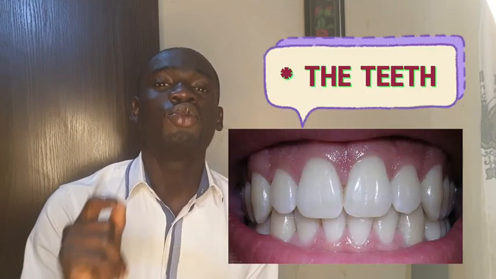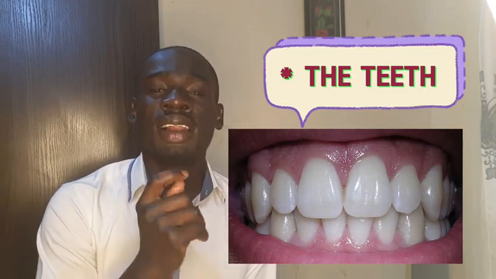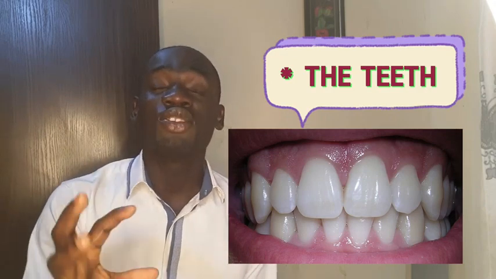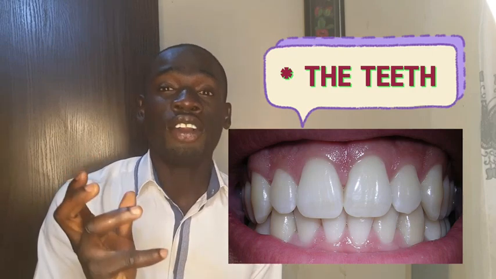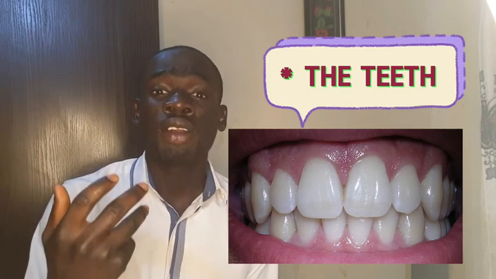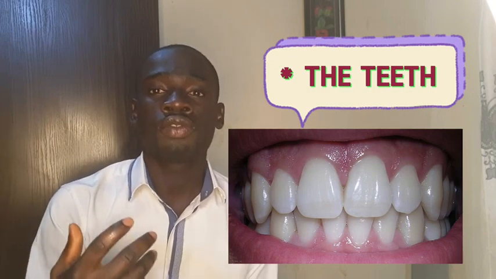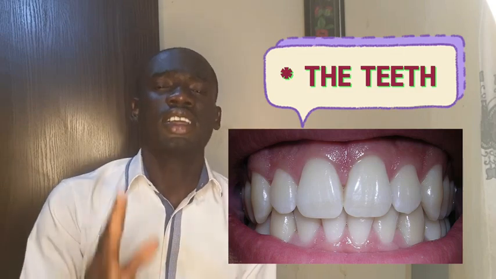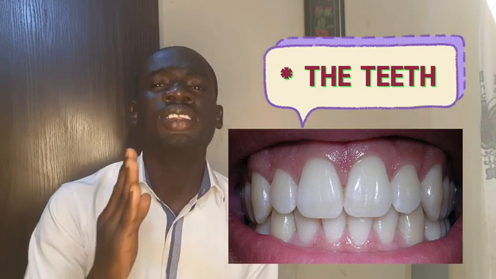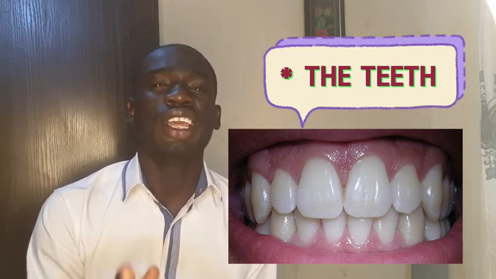Now the next, and one of the important parts also, is the teeth, right? So the teeth are those white individual solid substances you see in your mouth, and they are the part of the mouth that grinds food, that cuts food, that chews food. In fact, if you don't know, your teeth are the strongest part of your body. The teeth are stronger than any bone in your body.